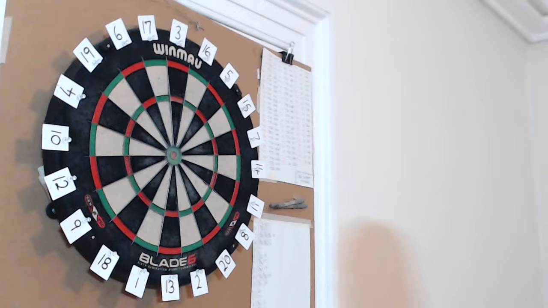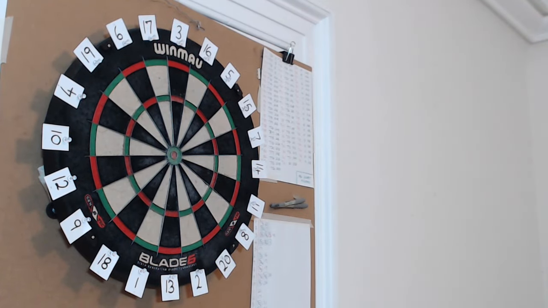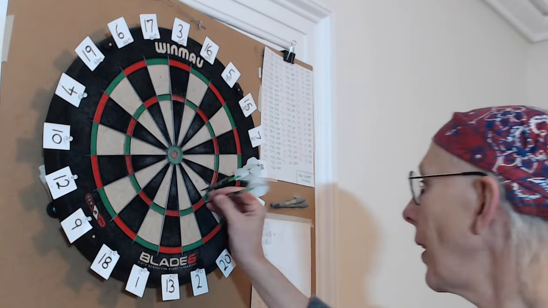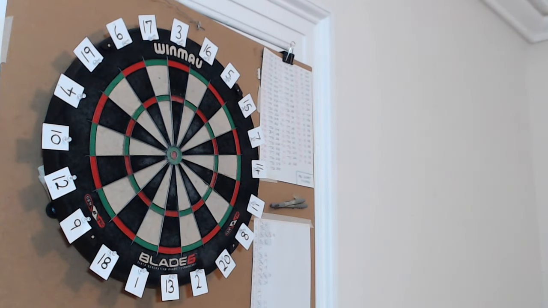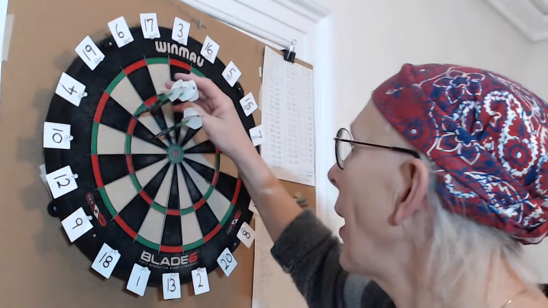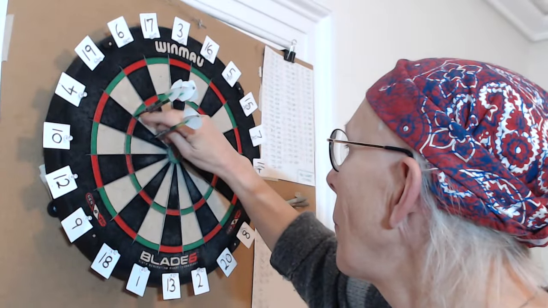That is 93. So 459, 456, 366 after 2. Yeah, you see the darts are all over the place. 366, that's 61. So we're 305 after 3, I think. I'm going to go up to the 19s, I think. That's much better. Okay, so 305, and that is 118.